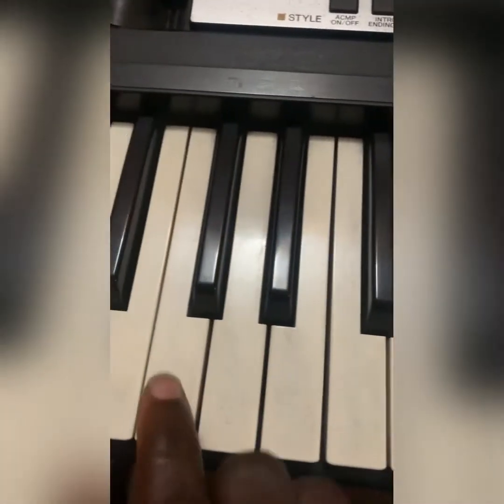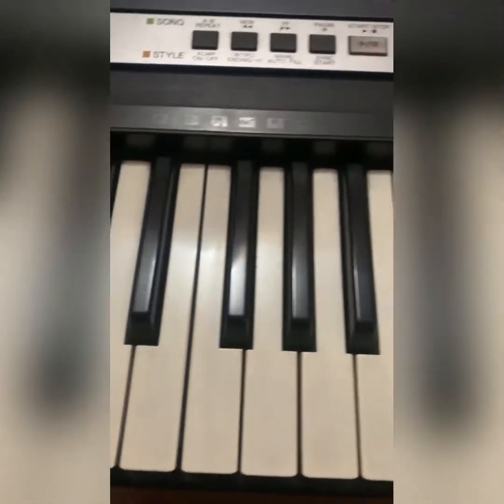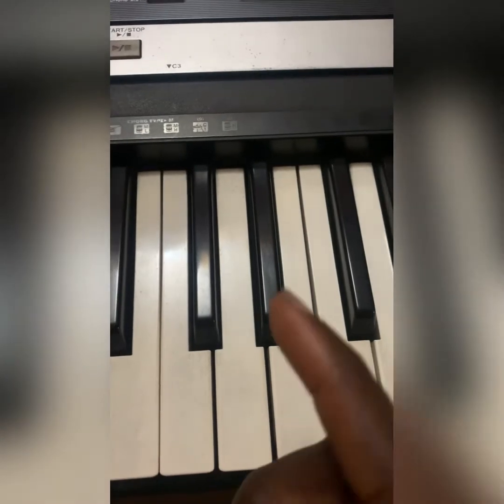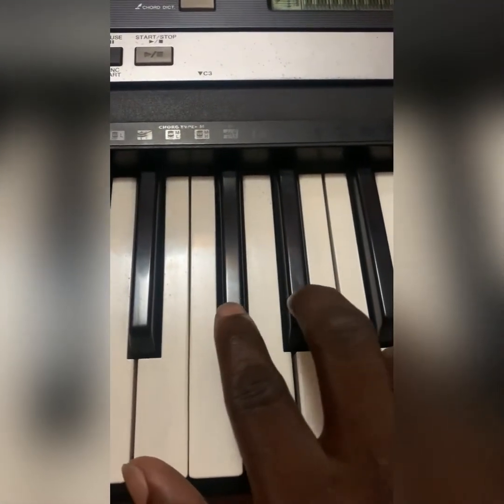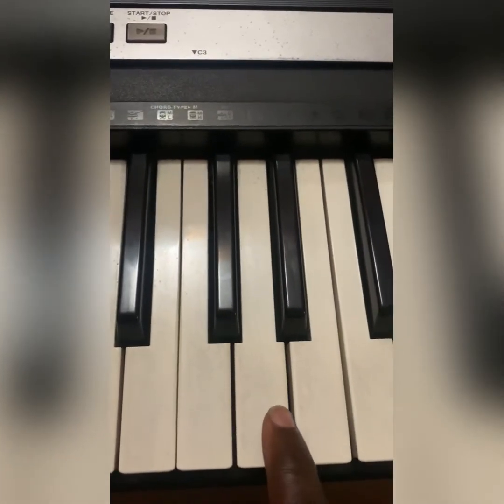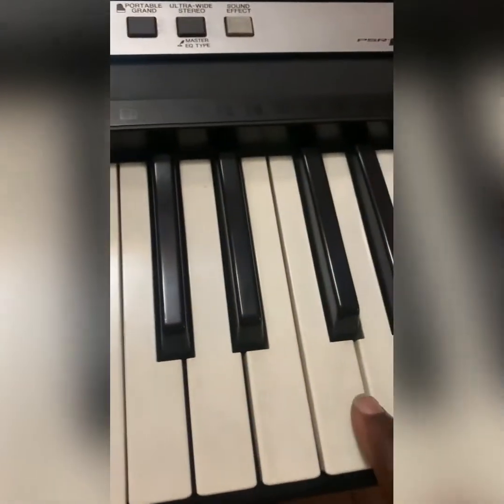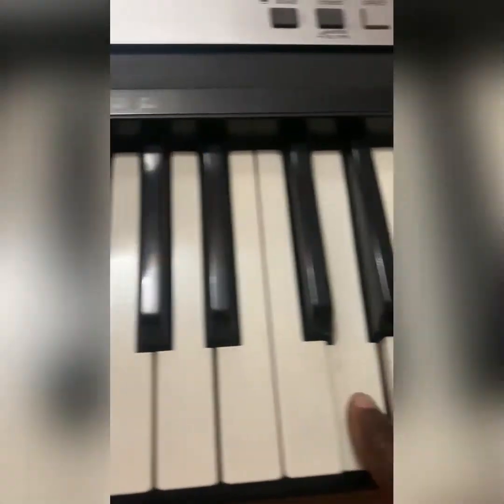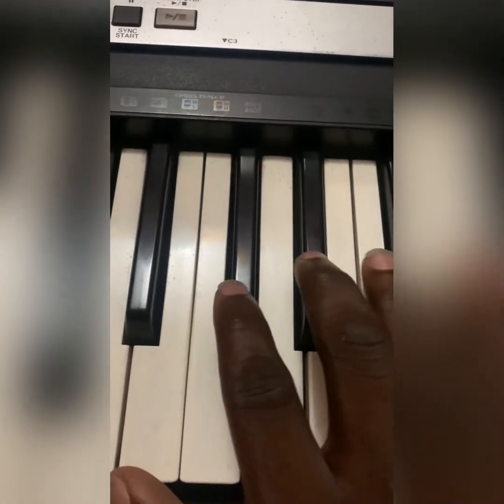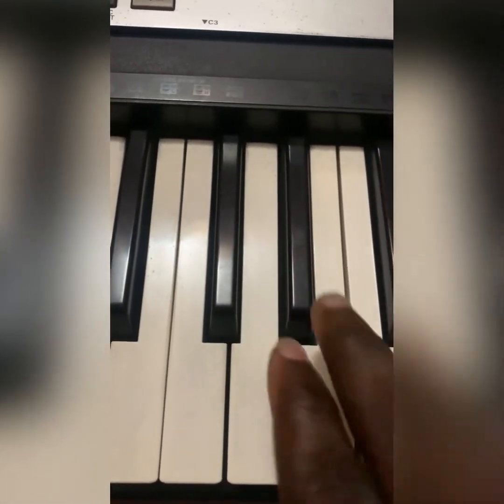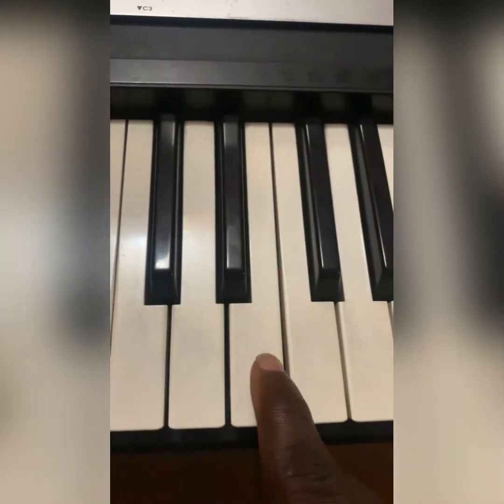If I go a little bit down, this is two black keys, and the white key before the two black keys is key C. If you look at it again, every white key in between the two black keys is called key D. If I move another one this way, D, and so on and so forth. The white key after the two black keys is called key E.